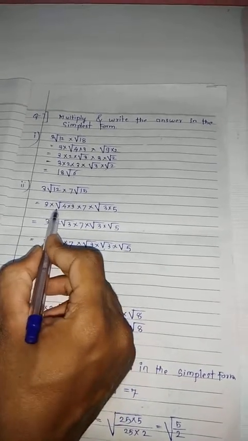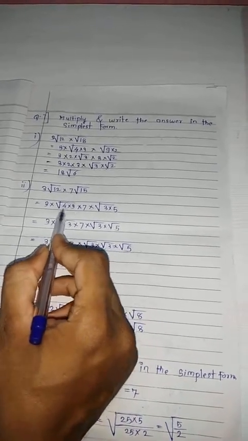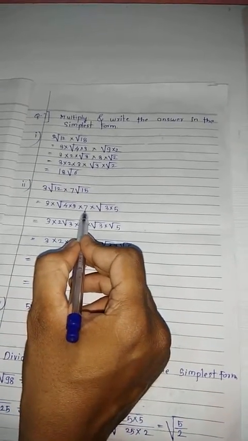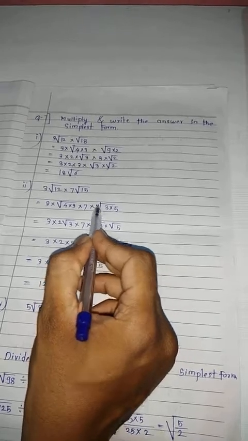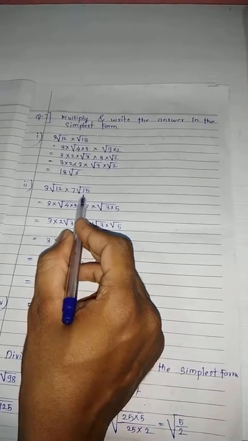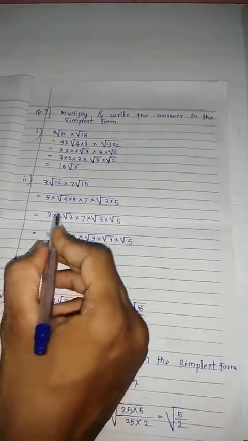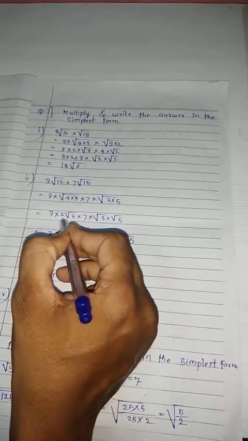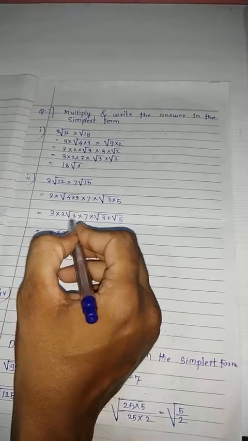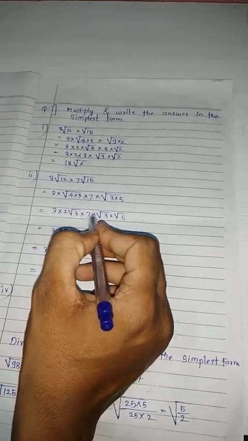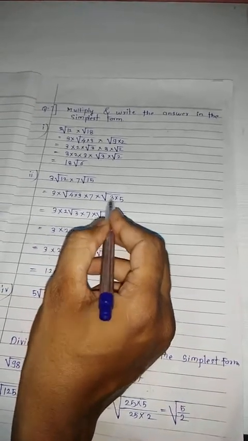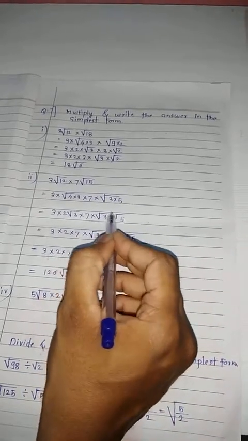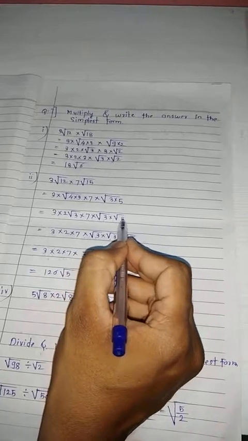So 3 into root of 4 into 3. 4 3s are 12, into 7 into root of 3 5s are 15. Okay, so 3 into 2, because root 4 is a perfect square of 2, into root 3, into 7 into root 3 into root 5. These numbers are not perfect squares, so we write down root 3 into root 5.